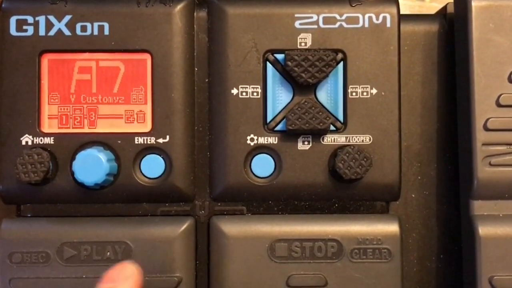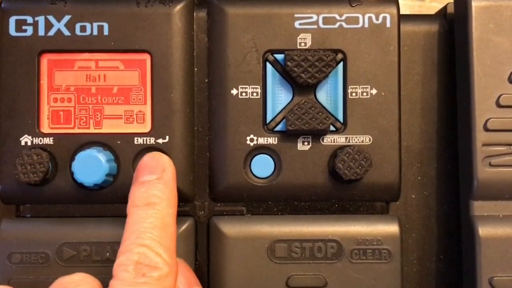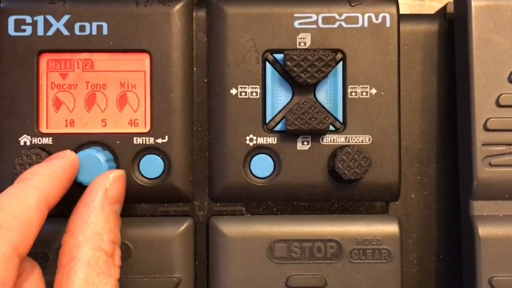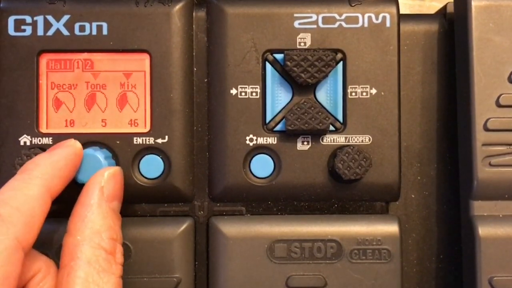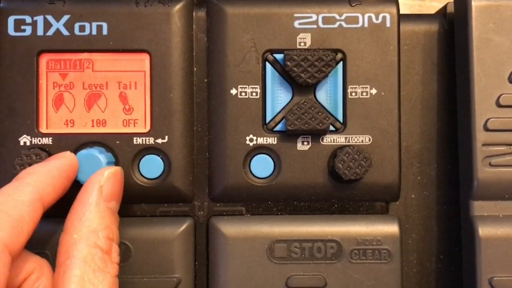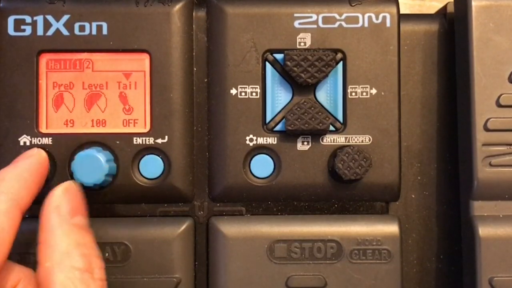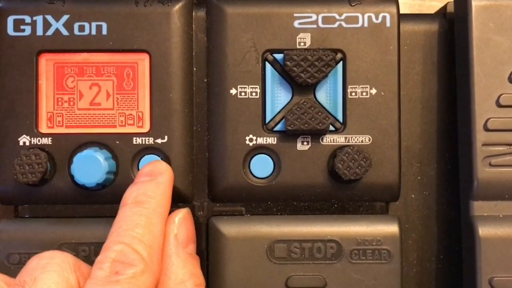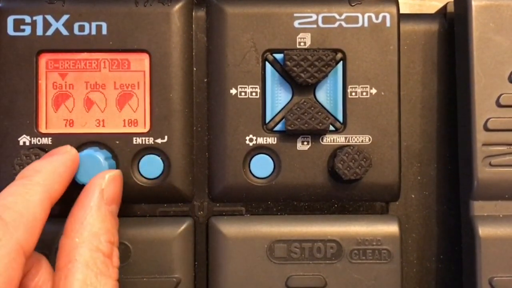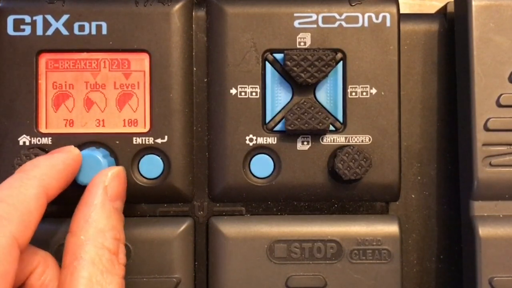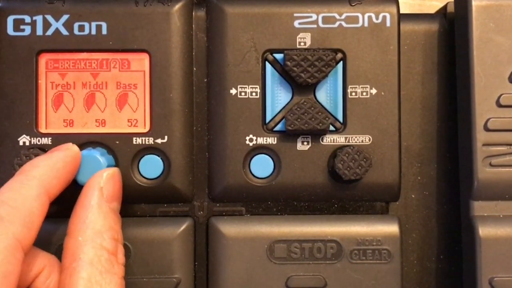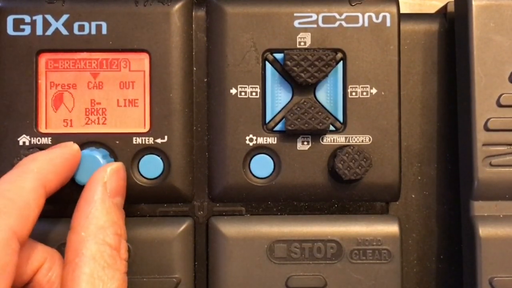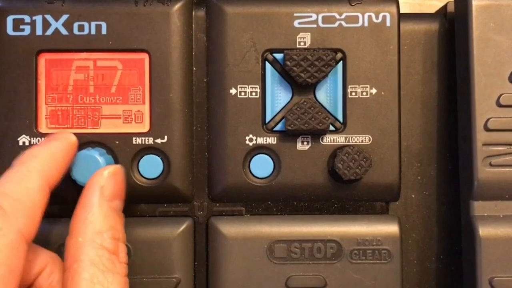Here are the values for the patch. First is the hall: decay 10, tone 5, mix 46, pre-delay 49, level 100, tail off. Next to that one is the B Breaker, or the amp sim, which is Blues Breaker: gain 70, tube 31, level 100, and then treble 50, mid 50, bass 52, and then presence 51, cab B Breaker 2x12, and output line.